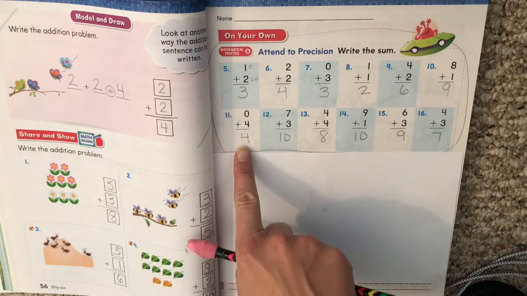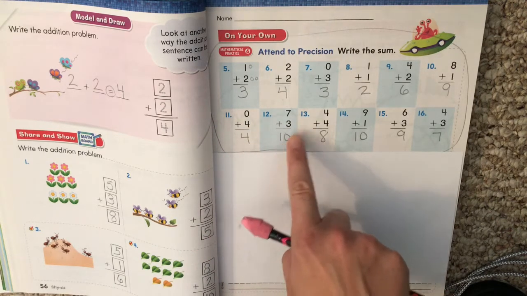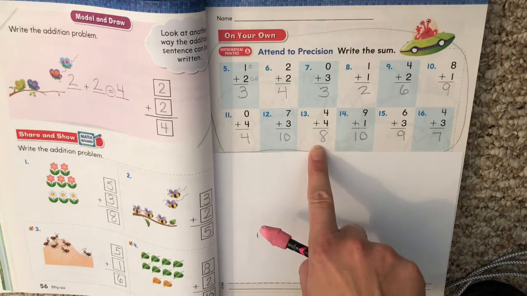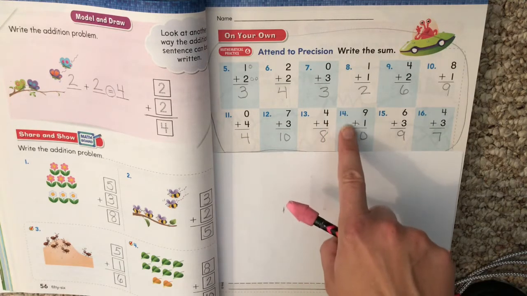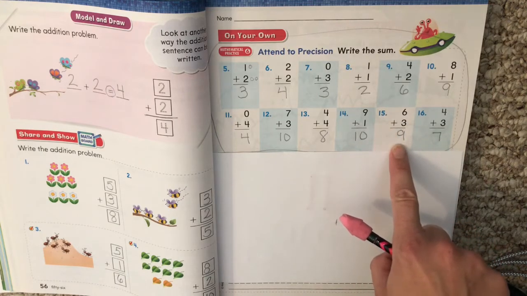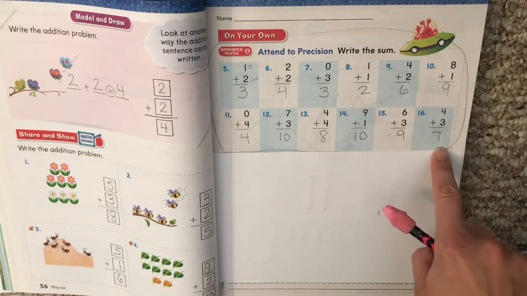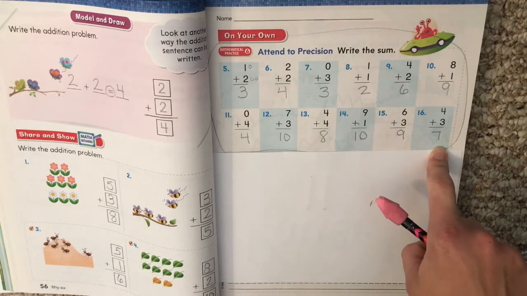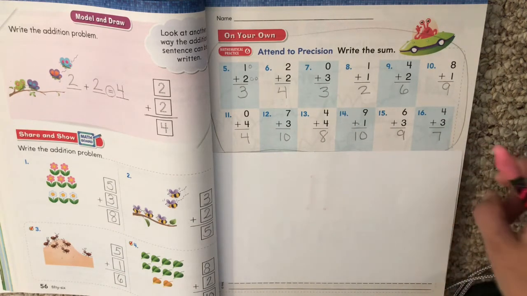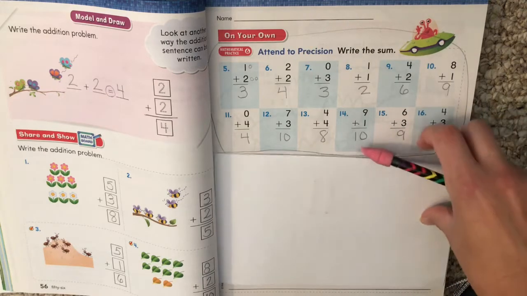0 plus 4 is 4. 7 plus 3 is 10. 4 plus 4 is 8. 9 plus 1 is 10. 6 plus 3 is 9. 4 plus 3 is 7. So if you made a mistake, just circle it. And then you can pause the video and fix it. Okay? All right.